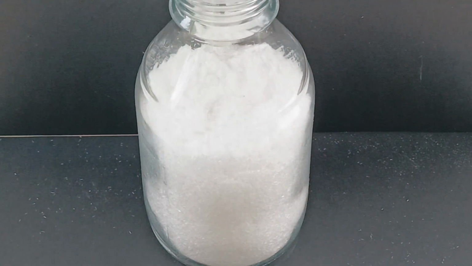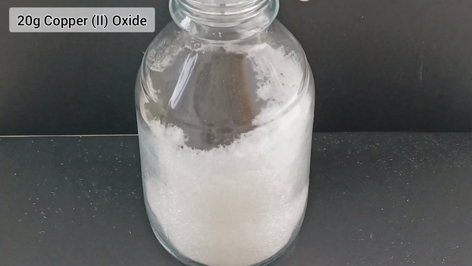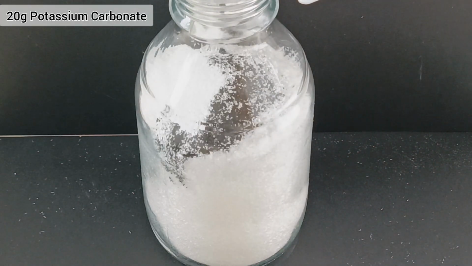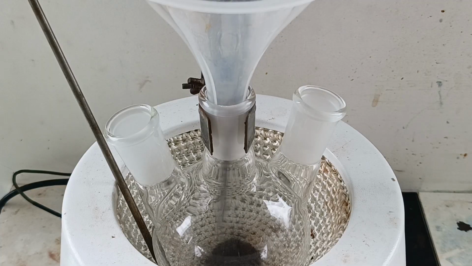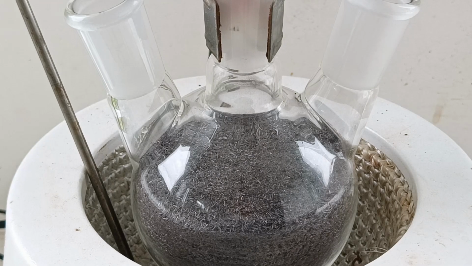To turn the salicylic acid into phenol, I first add 20 grams of copper oxide, followed by 20 grams of potassium carbonate. I then shake it around with the salicylic acid to fully mix it in. I then get all this mixture into a large round bottom flask. Once it's all in, I turn on the heating mantle to around 200 degrees Celsius.